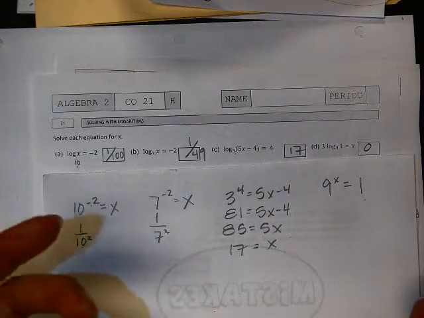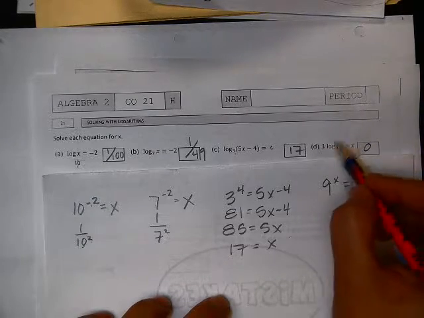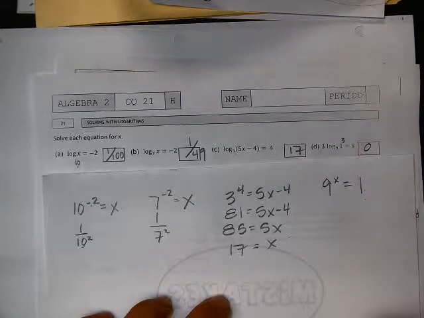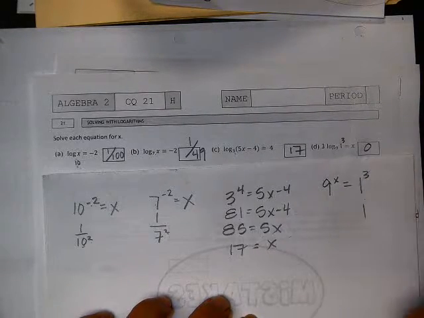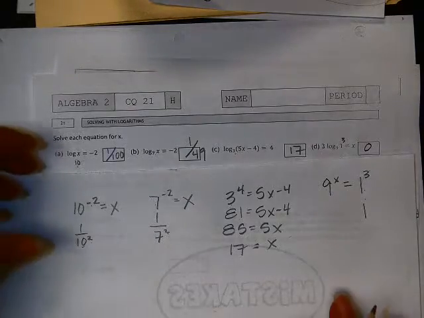Oh, I forgot the 3. Where did the 3 come from? 3 would go up here. So this would be 3 there, but that's still just 1. That doesn't really change anything on that.